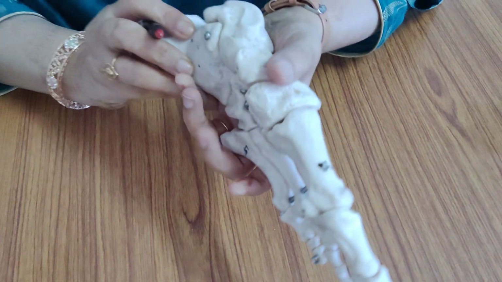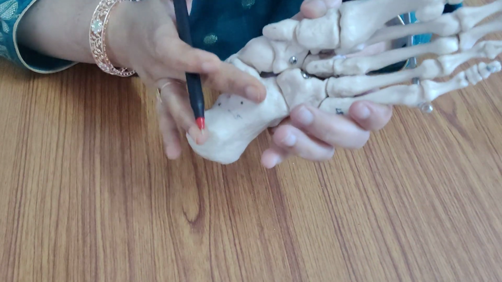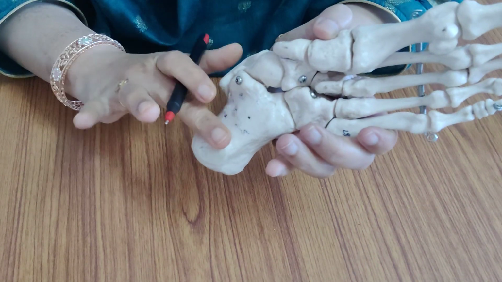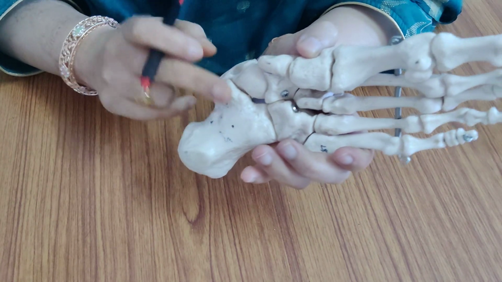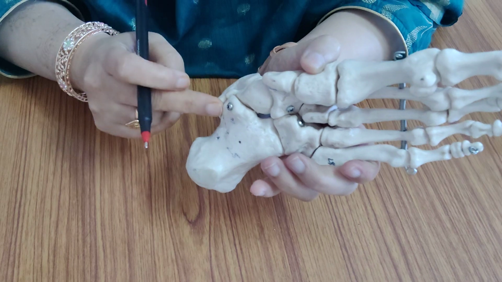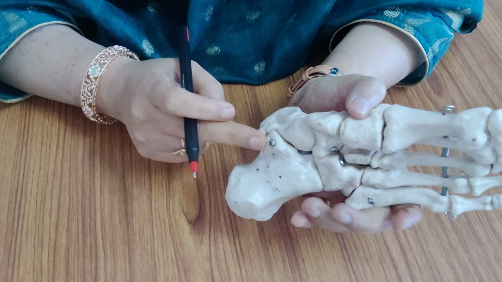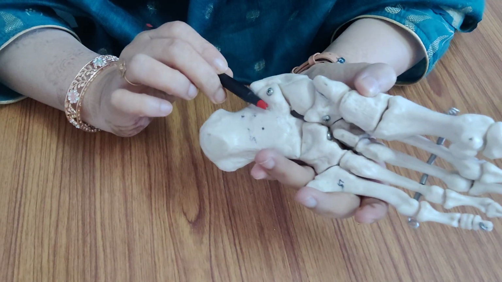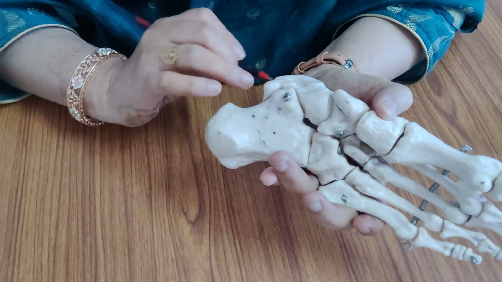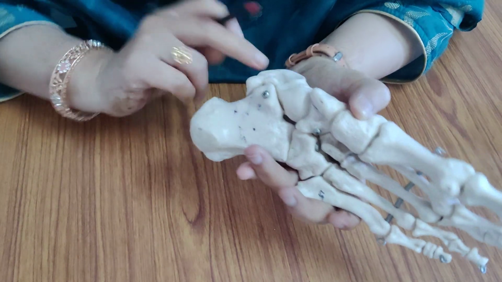Here is the medial surface of the calcaneum. It is concave from side to side. This medial surface shows a projection known as the sustentaculum tali. Below the sustentaculum tali, there is a groove which lodges the tendon of flexor hallucis longus.